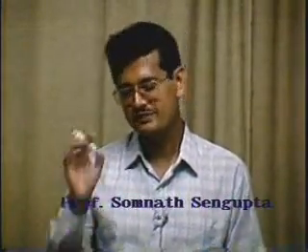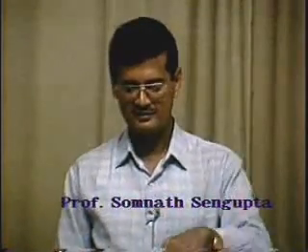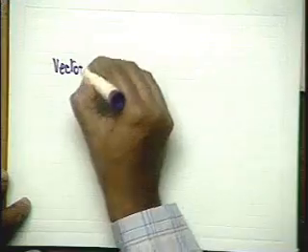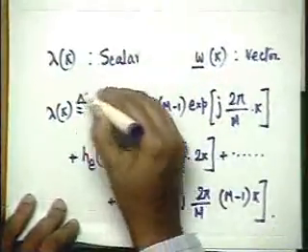And now the wk vector I am defining as follows. Let me write down here that this series is lambda k by definition.